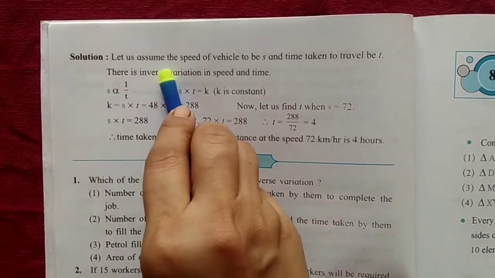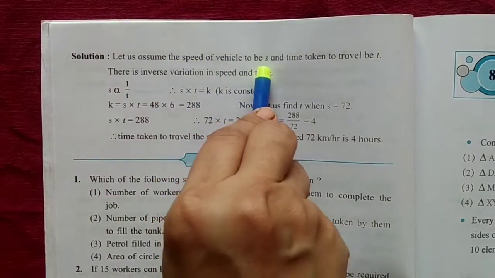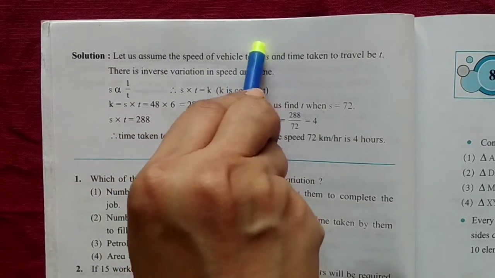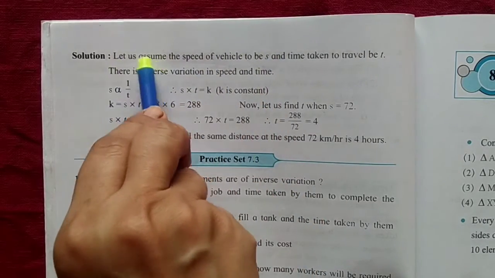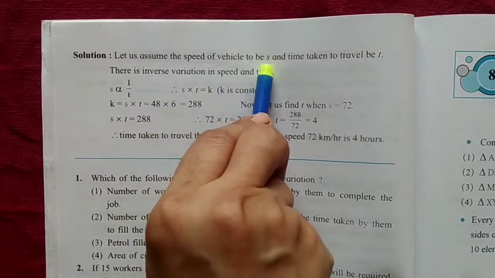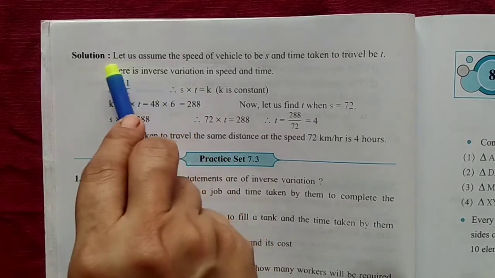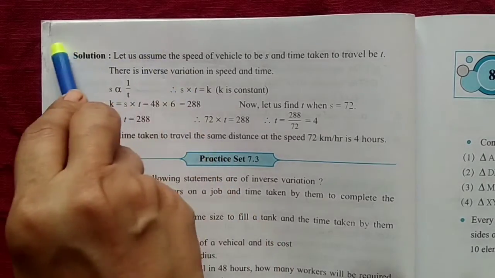Yeah, now let us assume the speed of the vehicle to be s. Now why are we assuming? We are not given what alphabet is to be taken, so we say let us assume the speed to be s and the time taken to be t. Now there is an inverse variation. See, this way you have to always write the solution.